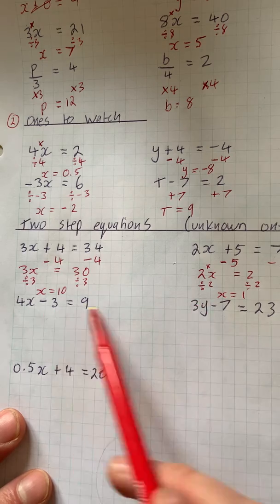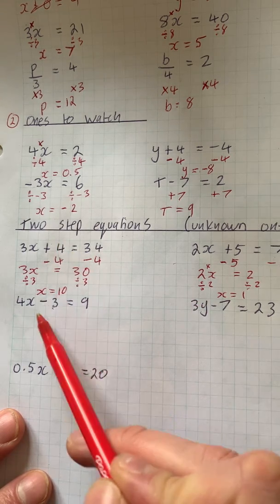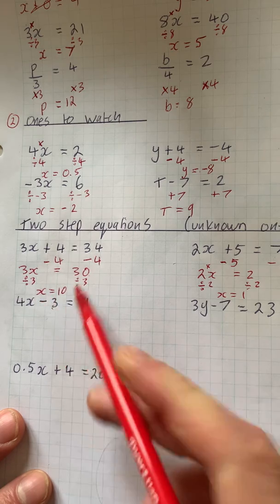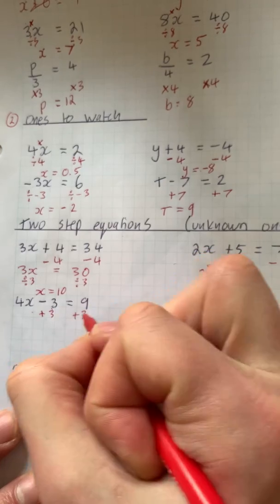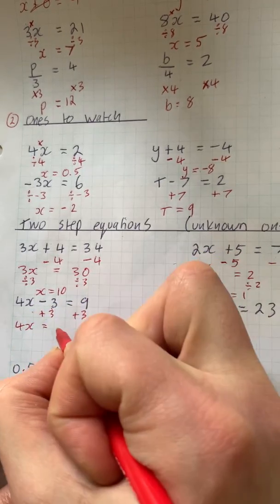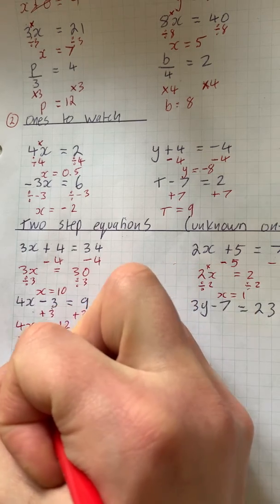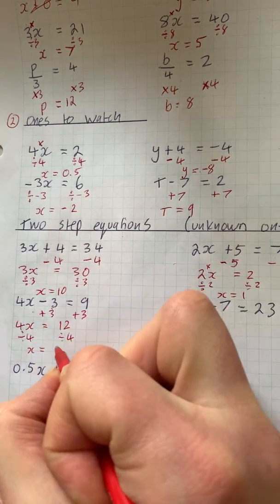These next two are very similar, apart from you'll notice that this was a plus and this was negative. So we move this one first, and the opposite of taking away 3 is adding 3. We do that to both sides, so we end up with 4x is equal to, and 9 add 3 is 12. We divide it by 4, so x is equal to 3.